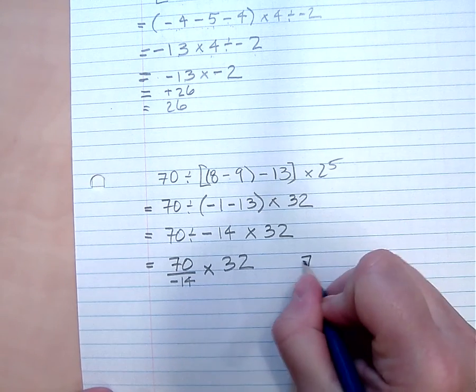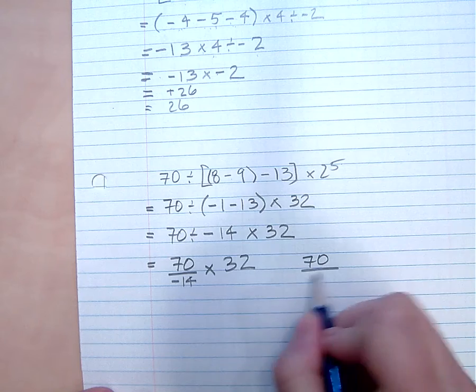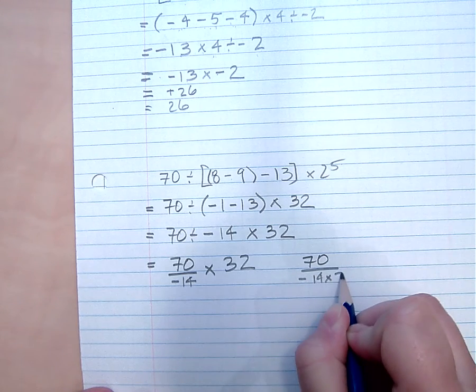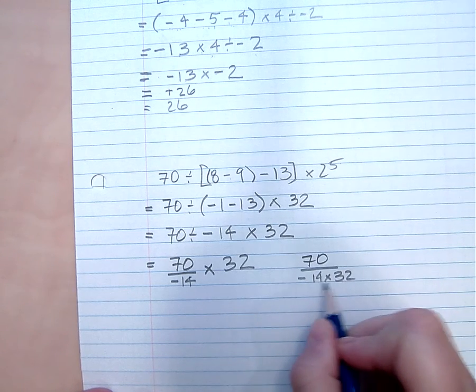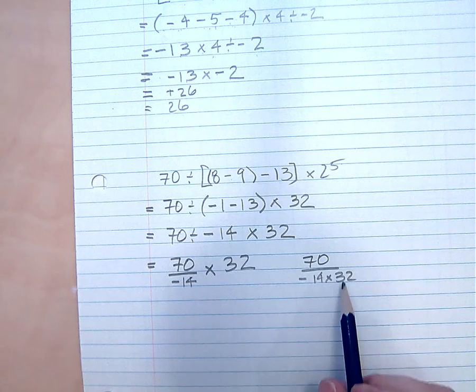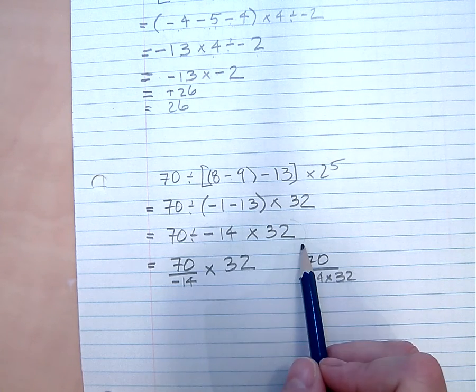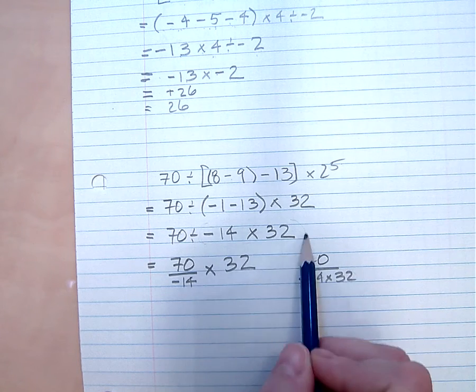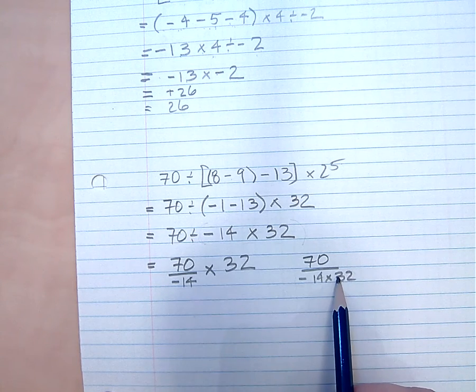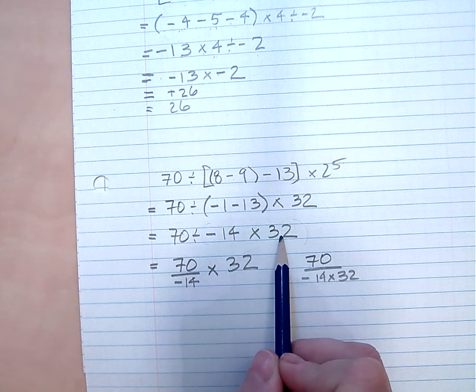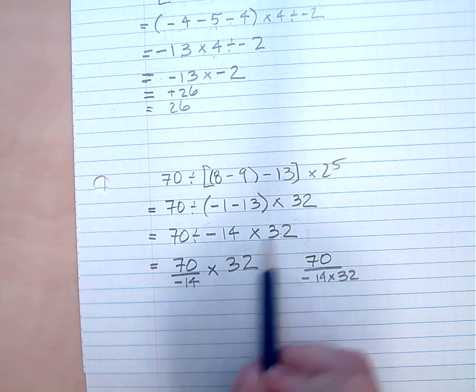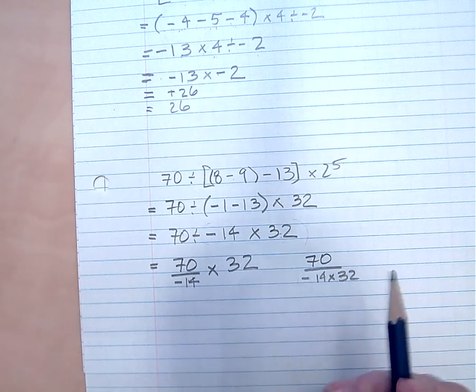Because you might be thinking, well, how does she know that this 32 isn't down here as opposed to up here. If we wanted this to be down here, there would be a bracket around this so that it would be communicated that all of that was down here in the denominator. Because it's not, the multiplying is in the numerator and the denominator is the negative.